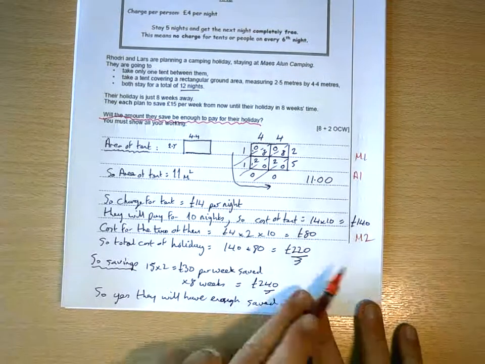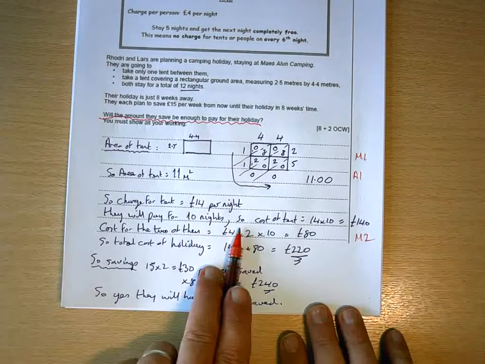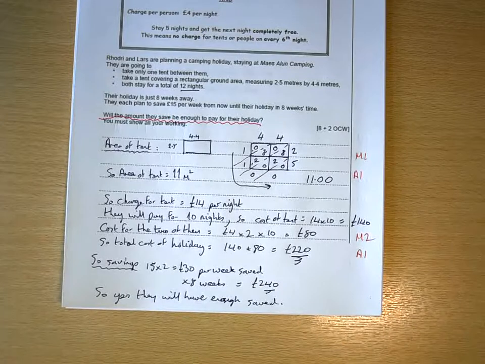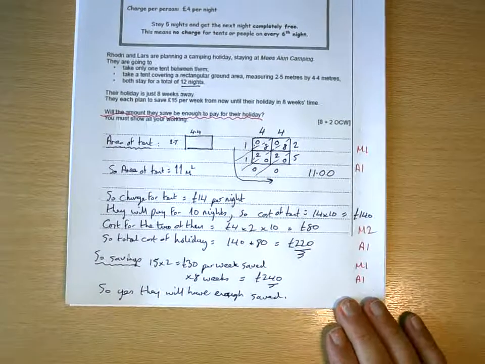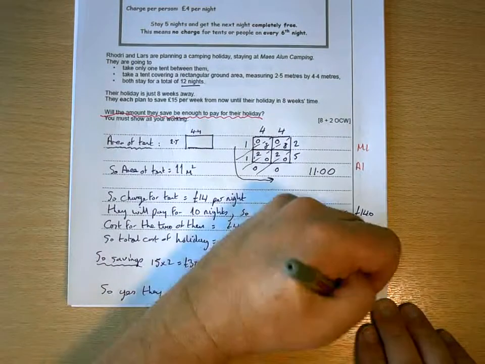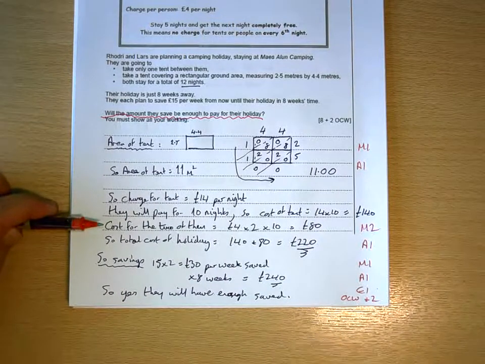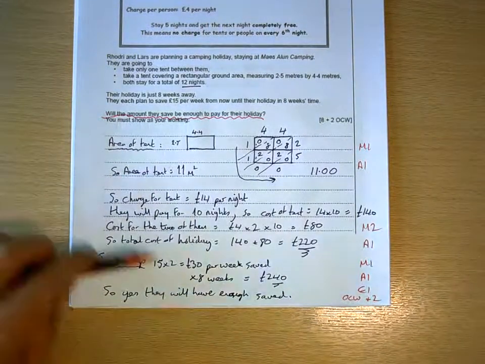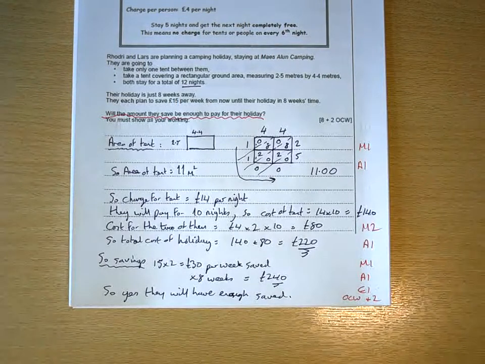So there's method for finding the charge is the correct charge and working with 10 nights and so on, and then there's an answer mark for £220. Then there's a method mark and an answer mark for finding out how much they've saved, an explanation mark for their conclusion, and then the OCW, 2 marks available there, one for explaining what you're doing, so it's not writing a story, it's just basically saying, right, well, I'm working with the area of a tent and I'm finding that. I'm working out how much it's going to cost them per night. In this part I'm working out how much they've saved, and also being consistent with the units.